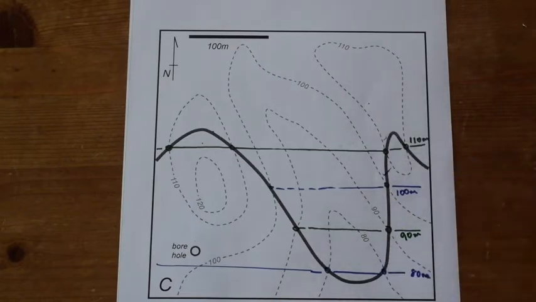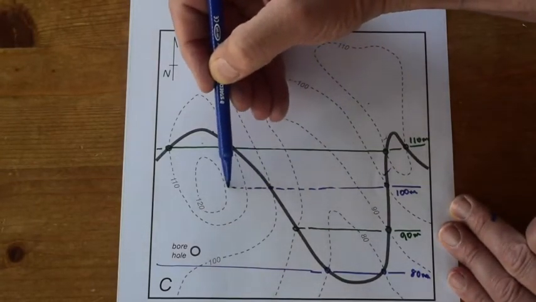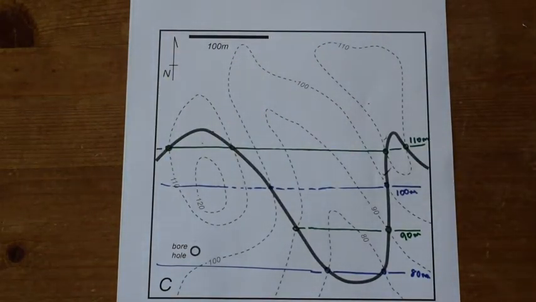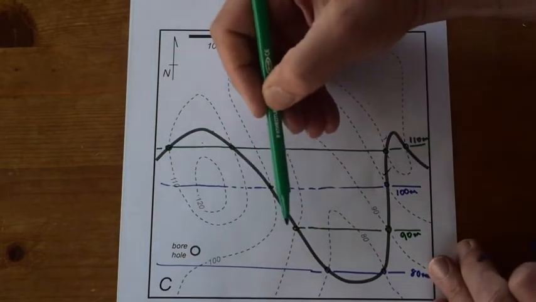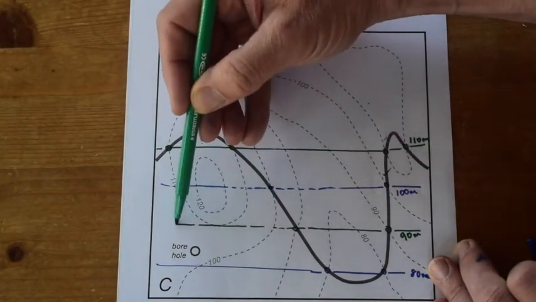So it's a planar surface as far as the data that we've got here can tell. So we can use this now simply to project with some confidence the other 2 structure contours. There's the 100 and here is the 90 projected out across the map.